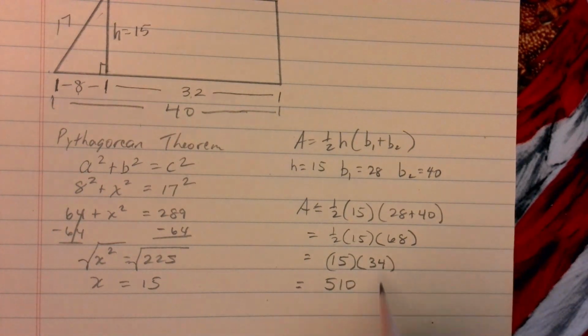And since this is area, it would be units squared. So I hope this helps you with number 11 in lesson 7.